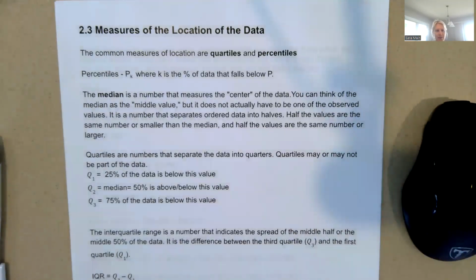Welcome back to lesson 2.3. Today we're going to look at taking quantitative and qualitative data and looking at measures of location.